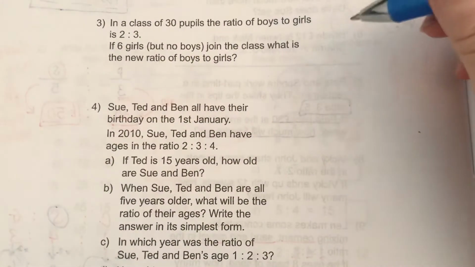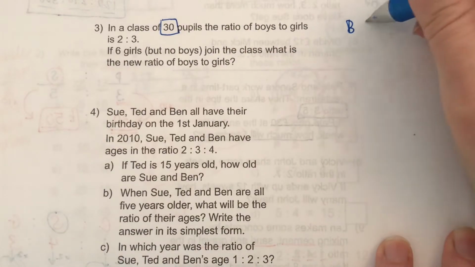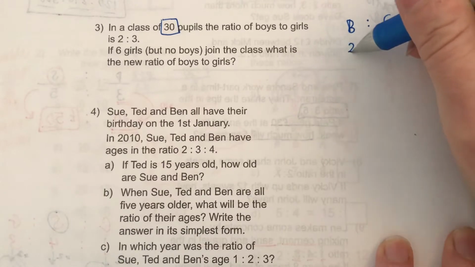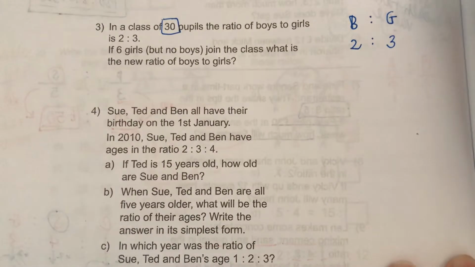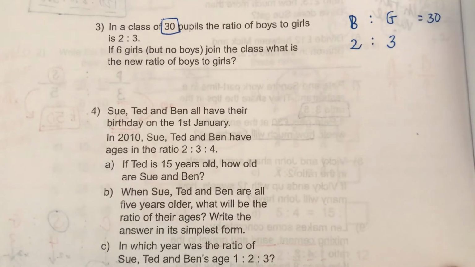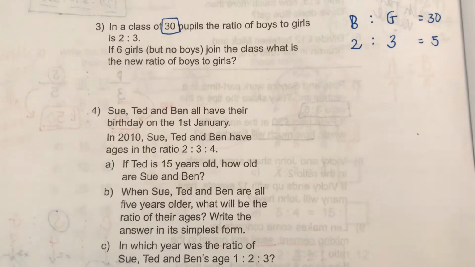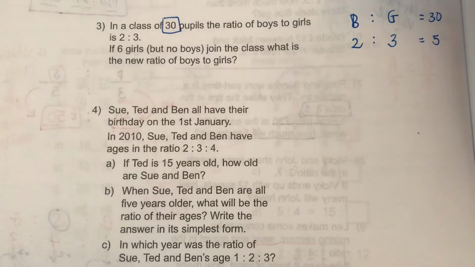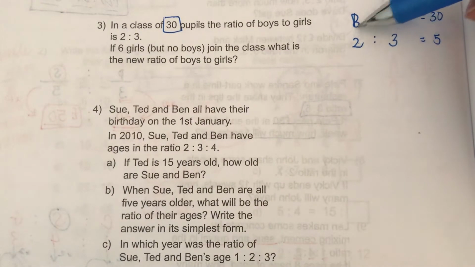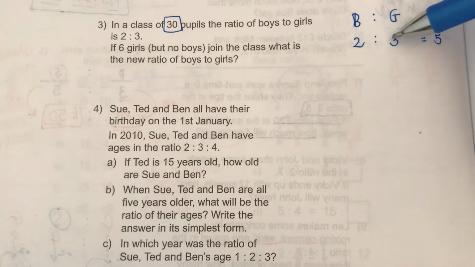In question 3, we're given a class. It has a total of 30 students, and the ratio of boys to girls is 2 to 3. When we add up the values of the ratio, 2 and 3, that adds up to 5. So this is not representative. There are definitely more than 2 boys in the class. It's not showing us that we have 2 boys and 3 girls in the entire class, but the most simplified version of that comparison from boys to girls.